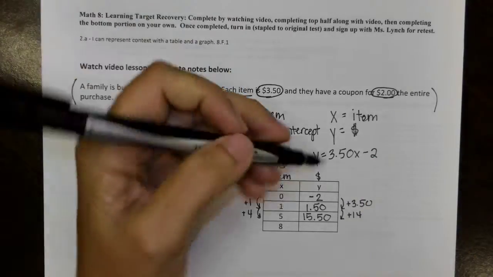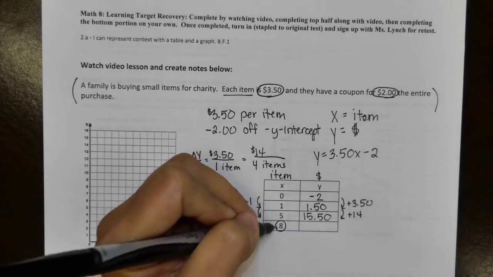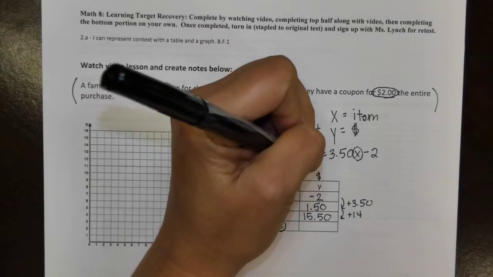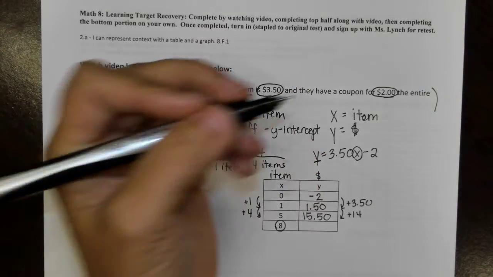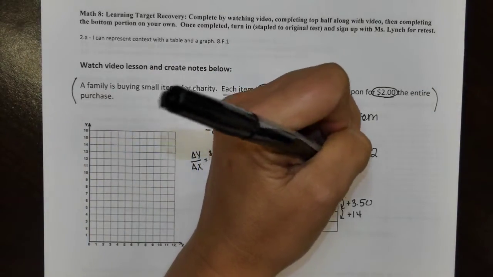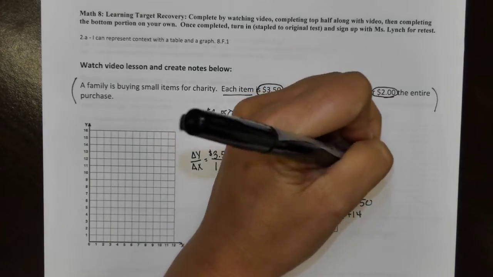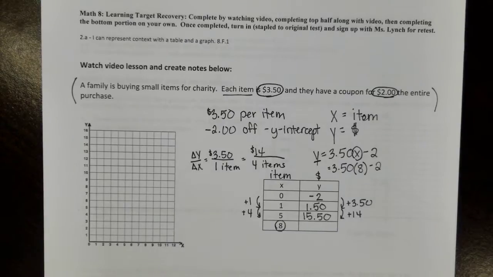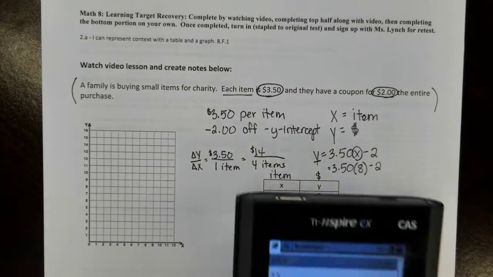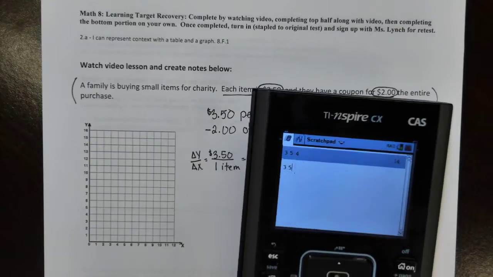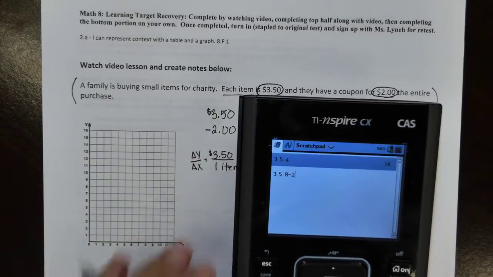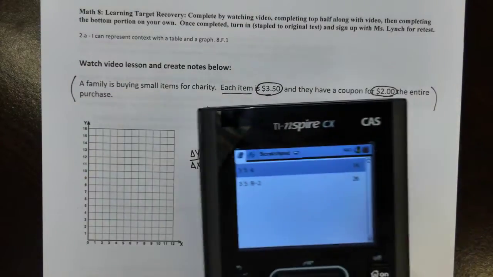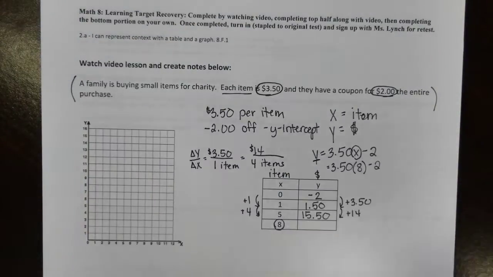Okay? Now, if my x in this case is 8, then I need to multiply this by 8 to figure out the solution for y. What I end up with is 3.50 times 8 minus 2. So in my calculator, I'm going to do exactly that, 3.50 times 8 minus 2, and I press enter and I get 26.